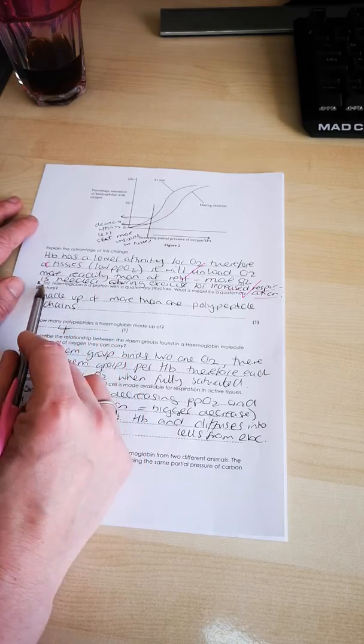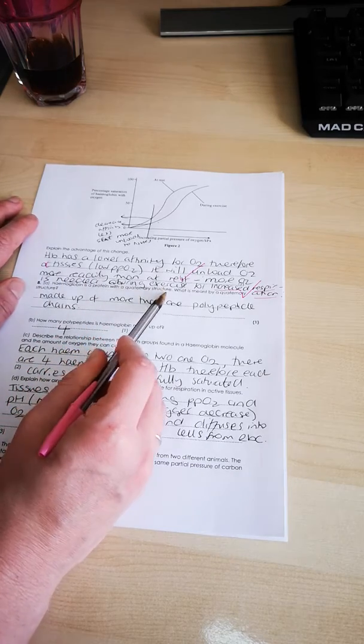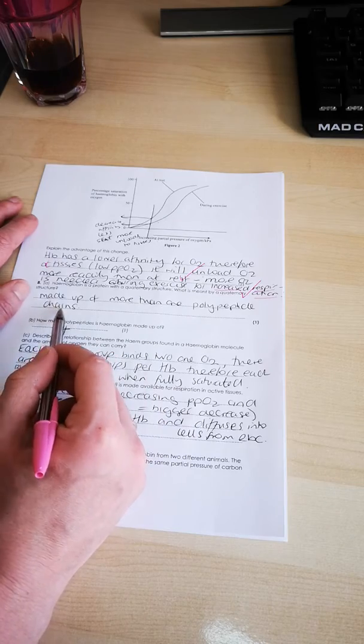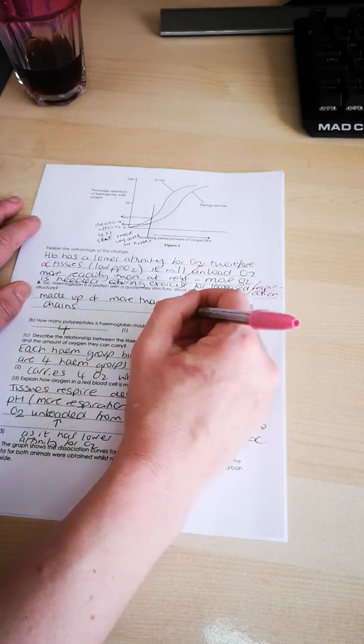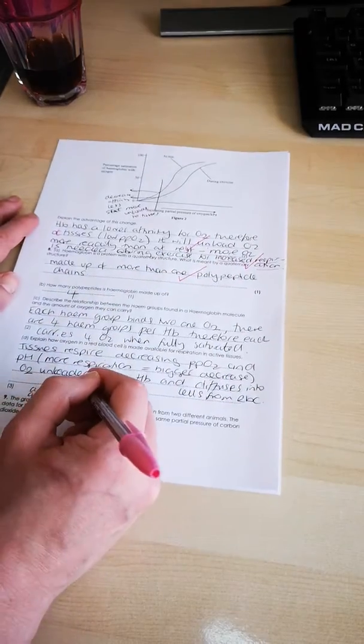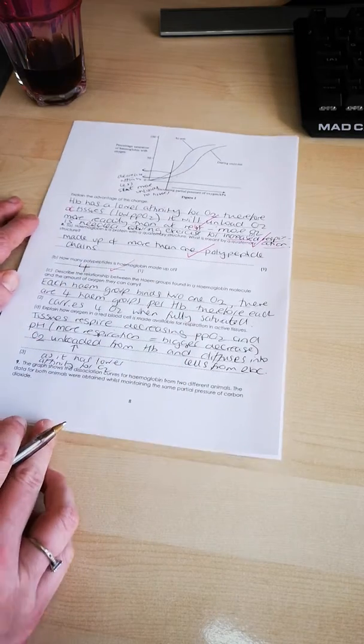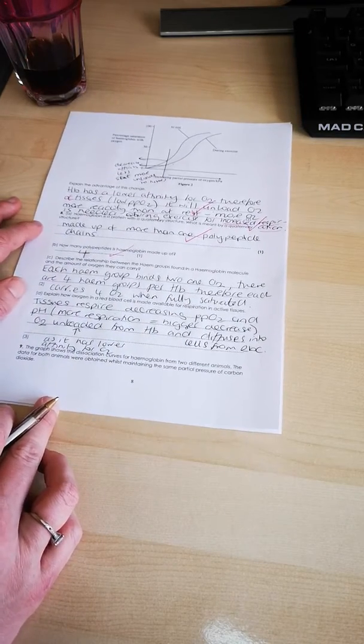Hemoglobin is a protein, so on 8, with a quaternary structure. What is meant by that? Oh, nice easy one. Made up of more than one polypeptide chain. Tick. How many has it got? 4. Tick. Nice one. Okay.